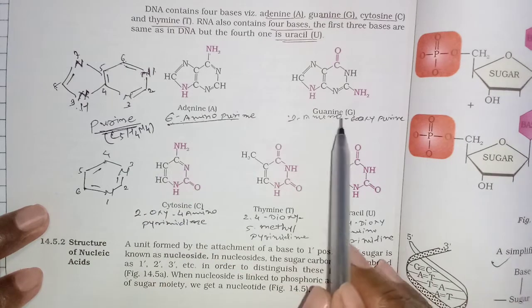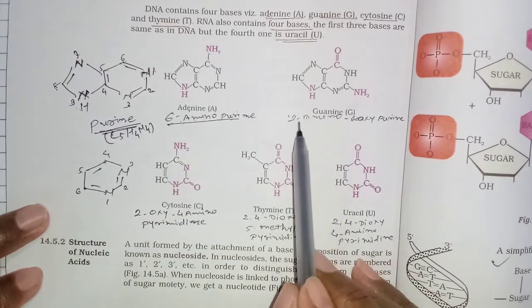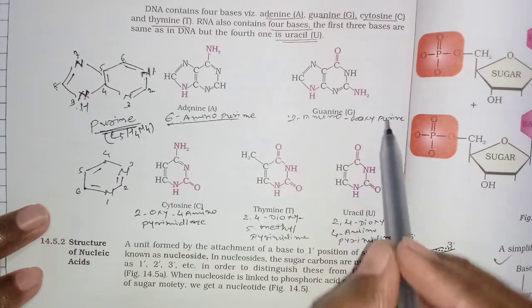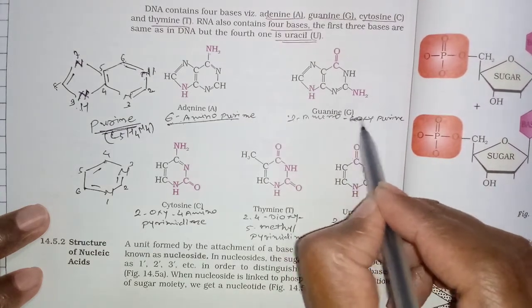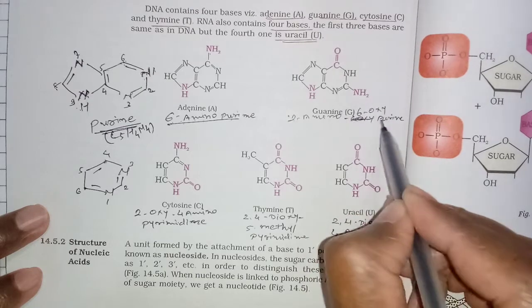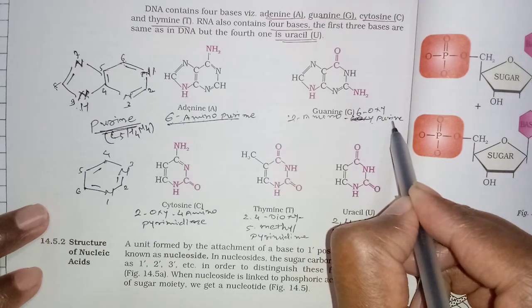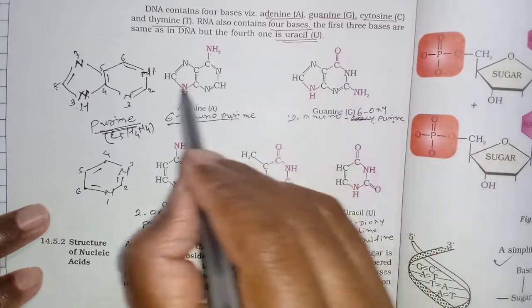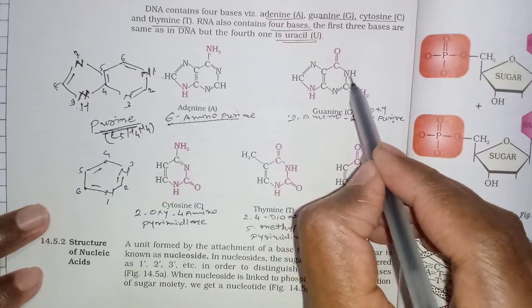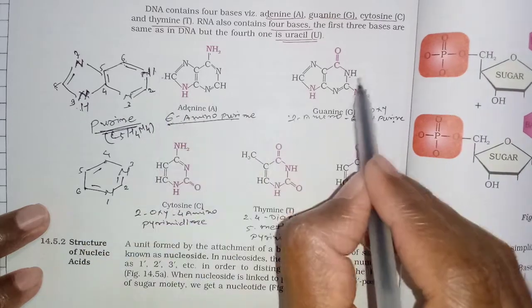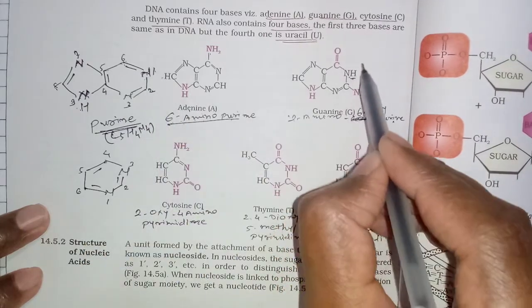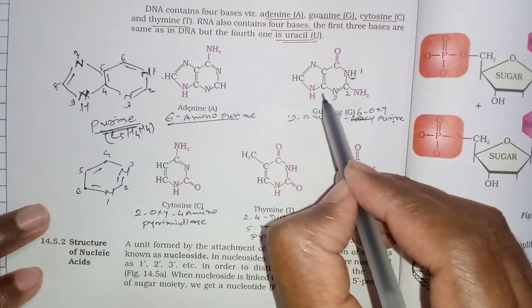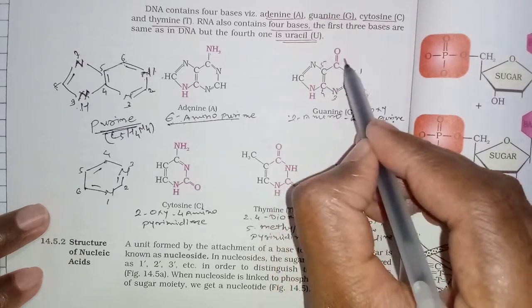Then guanine, its IUPAC name is 2-amino 6-oxy purine. Numbering starts from here: first position, second, third, fourth, fifth and sixth.